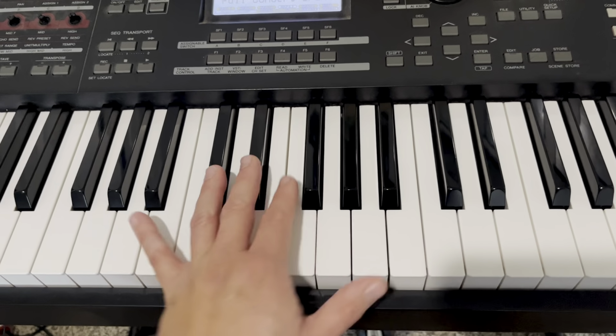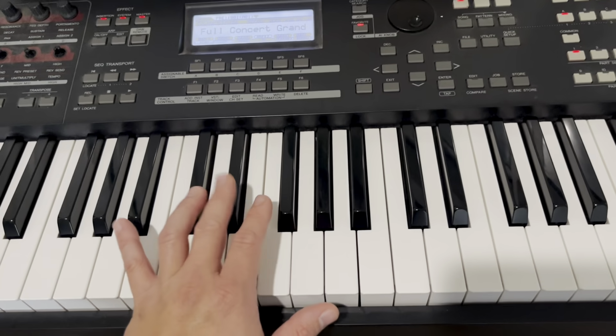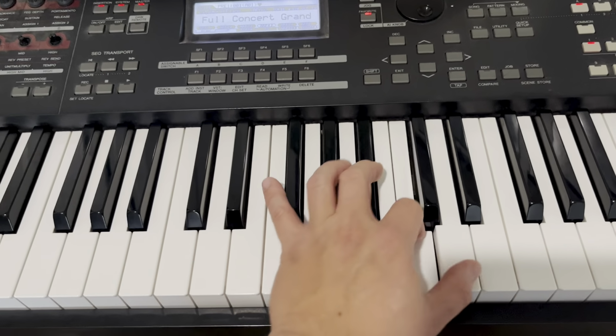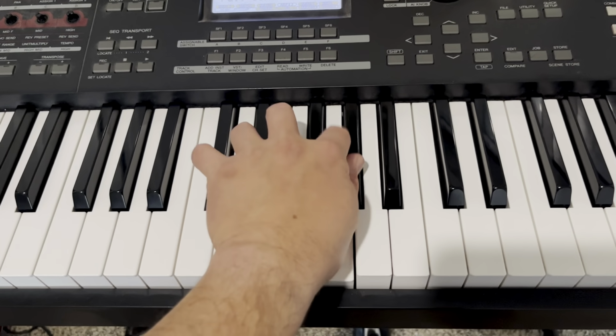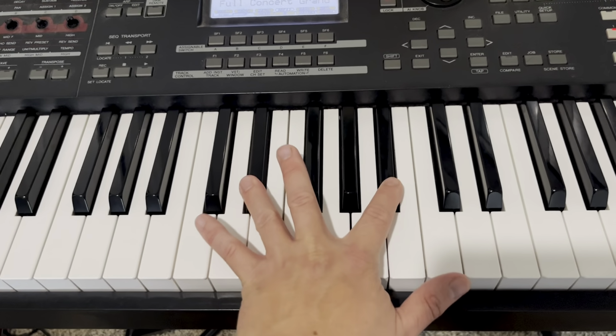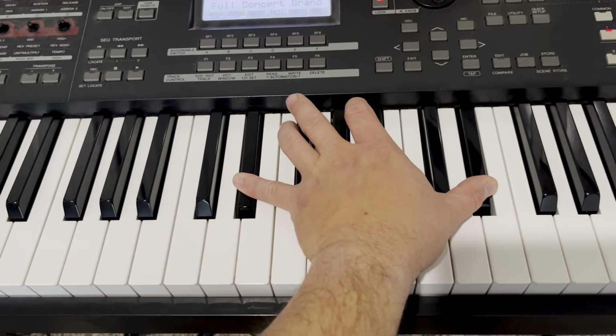I'll do it in one more scale. Let's do, I'm trying to think of one I don't do often. Yeah, let's do E flat. First, fourth, fifth, octave, or perfect eighth.